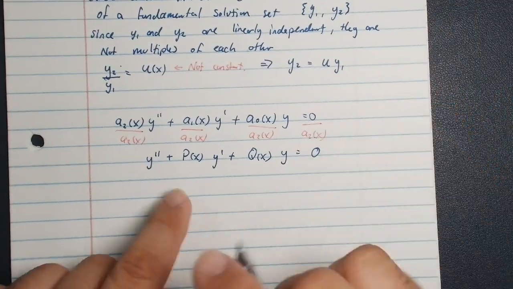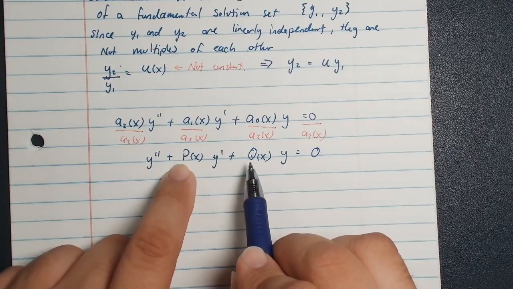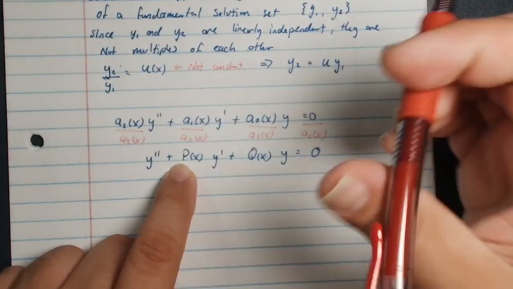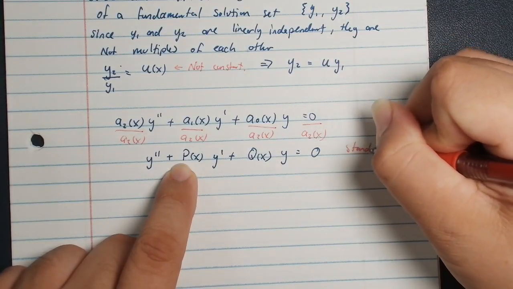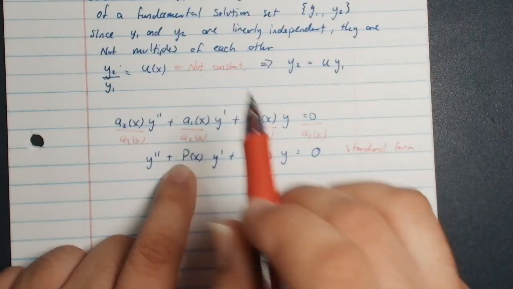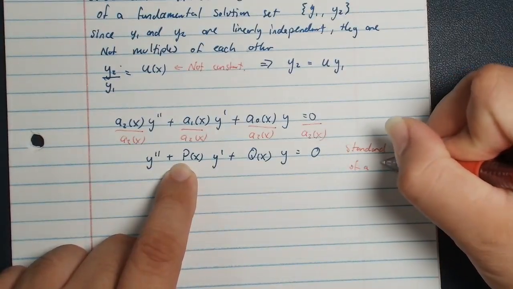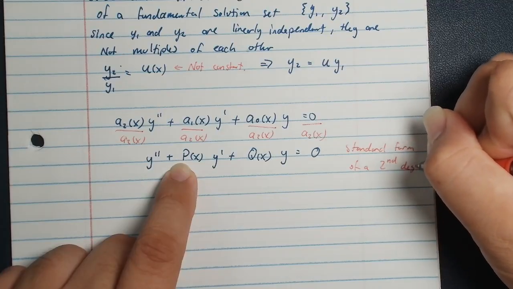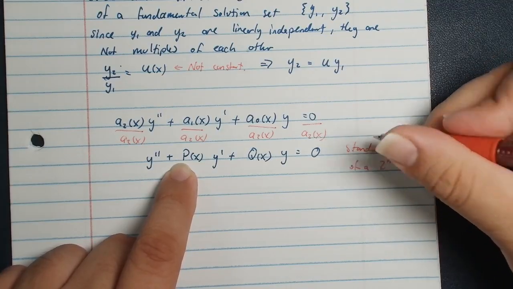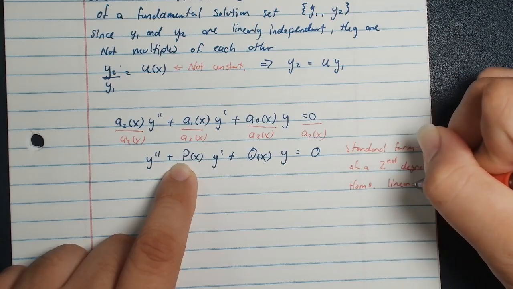This p and this q, we're going to keep using this notation throughout the chapter. Although not strictly necessary, it is going to clean things up a little bit when we do this process. So this is the standard form of a second order homogeneous linear ODE.